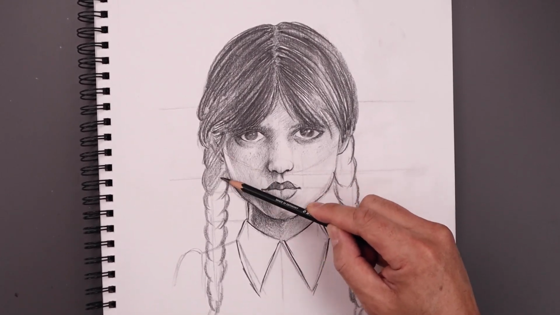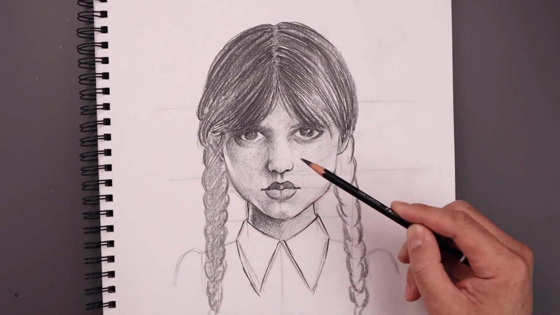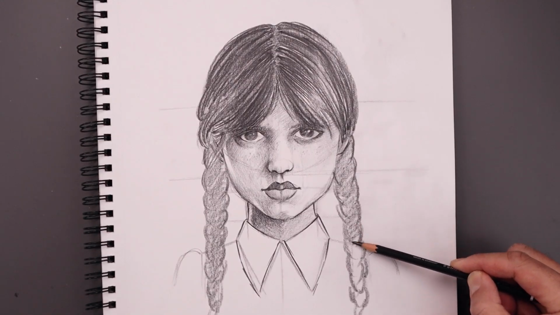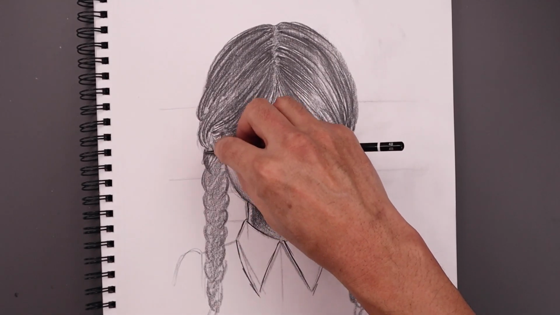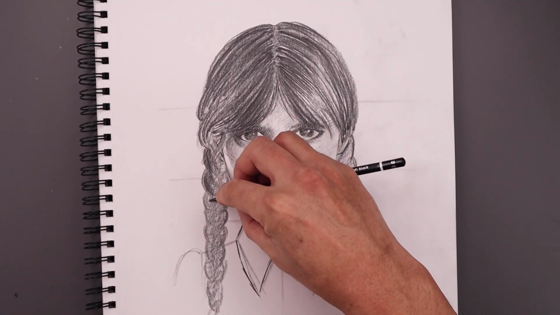I'm going to go back and just darken up the inside of the braids using the side edge of my pencil. And we'll add some dark textures starting from the outside, just curving these in.